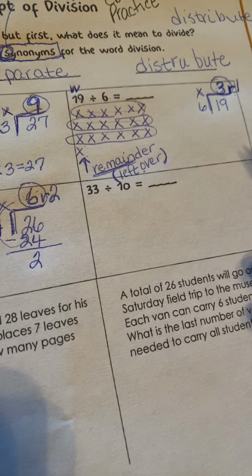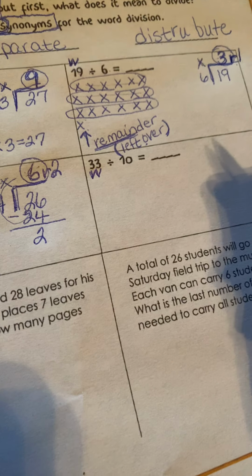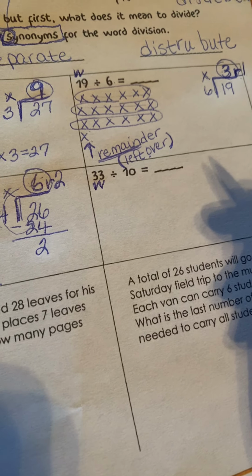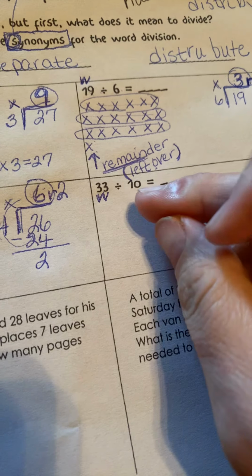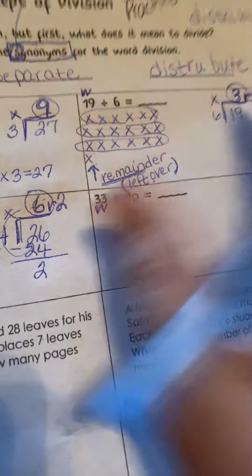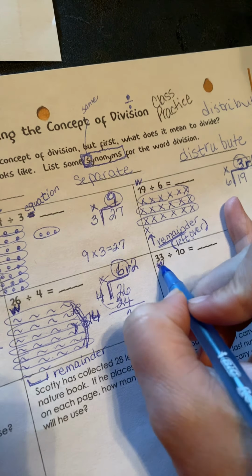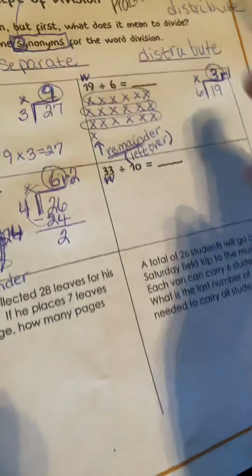Girls, what's the whole amount? Good, 33. And what are we going to do with 33 objects, Felipe? That's right, we're going to split them into 10. All right, what should I draw? Whatever you want to. And how do we make sure we keep these 33 objects fair? We want fair groups of 10. Yeah, start by doing 10.